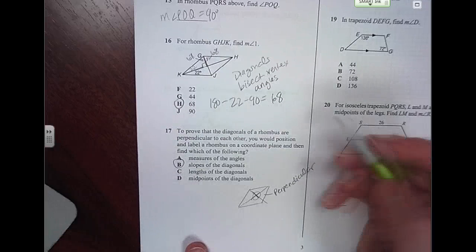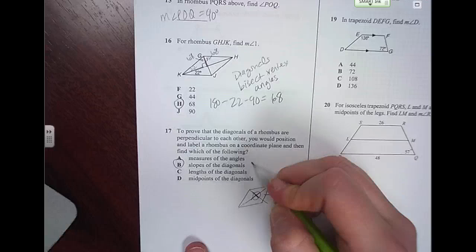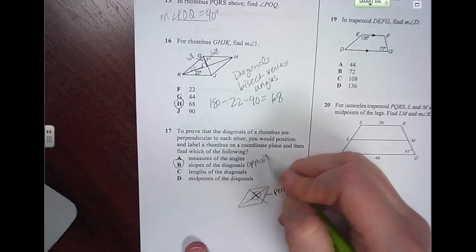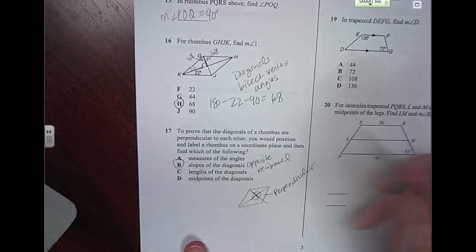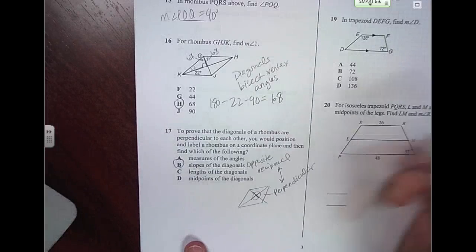That way we could prove that one slope is an opposite reciprocal of another slope. So remember, perpendicular, opposite, reciprocal.